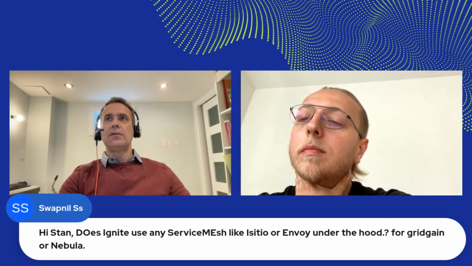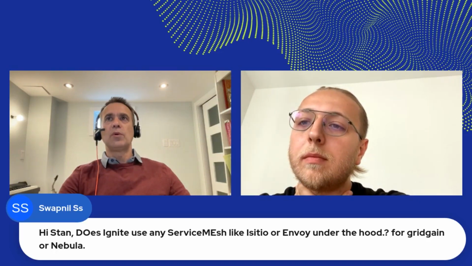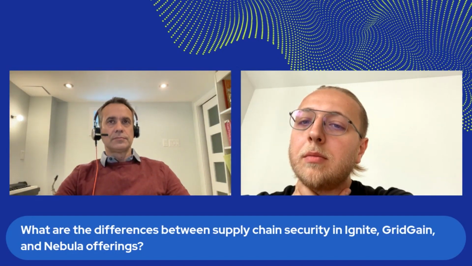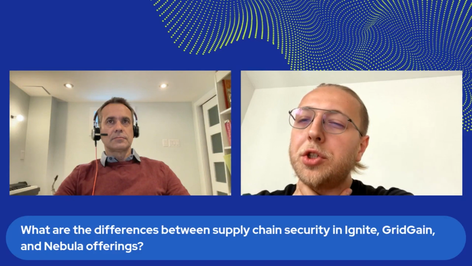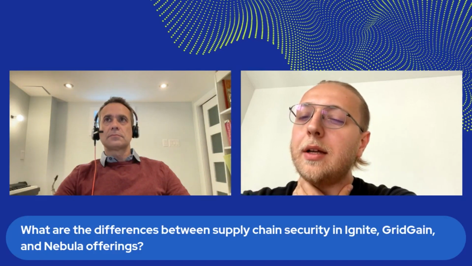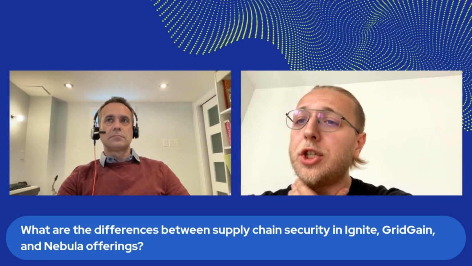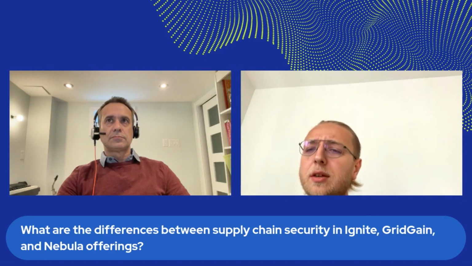And then we have one more question here, which is, what are the differences between supply chain security in Ignite, GridGain, and Nebula offerings? I'm not sure what exactly is meant by supply chain security.